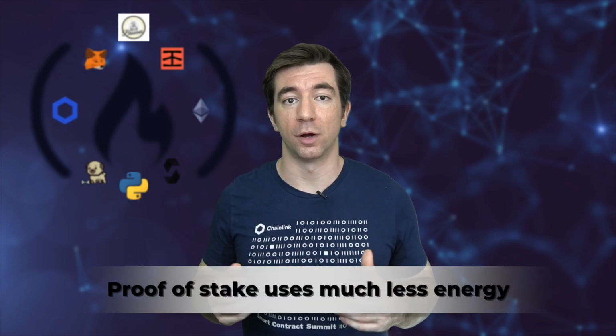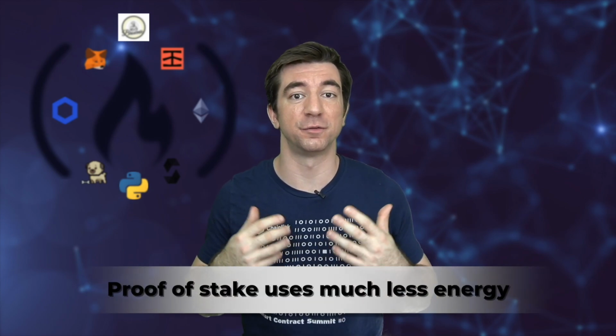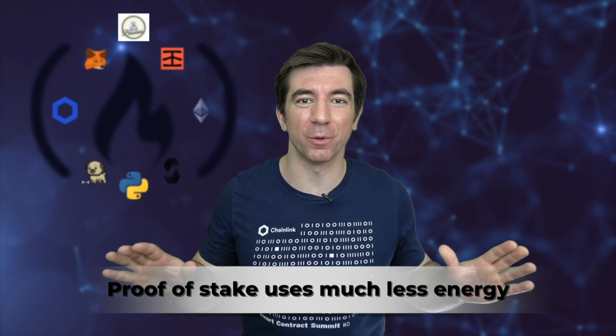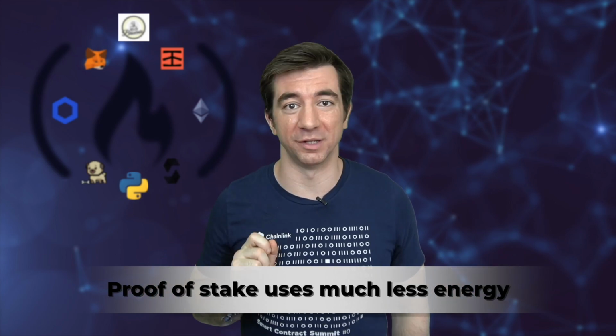Now, proof of stake obviously has some pros and cons as well. Pros are that, again, it is a great Sybil resistance mechanism and a great way to figure out who the author of a block should be. The other pros are that it's way less computationally expensive to figure out the new block, because instead of every single node on the network trying to do this, only one node needs to do this. And then the rest of the nodes just need to validate it.